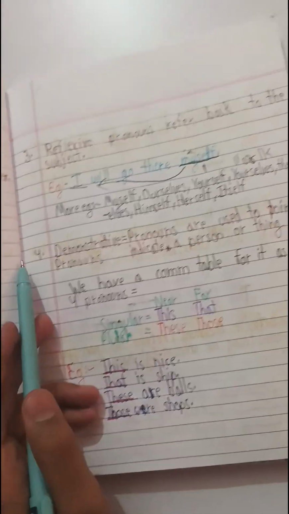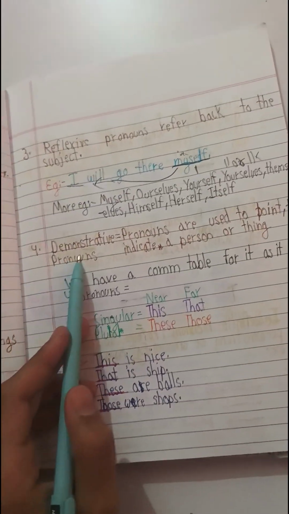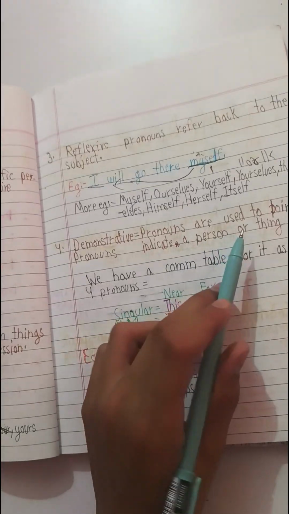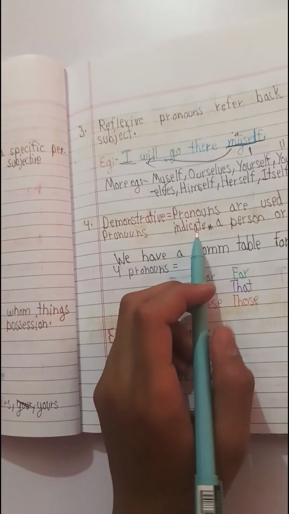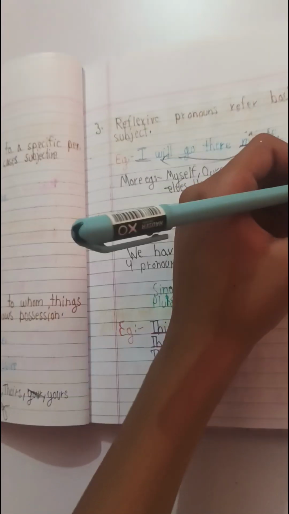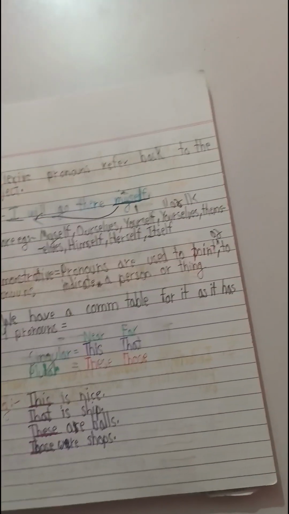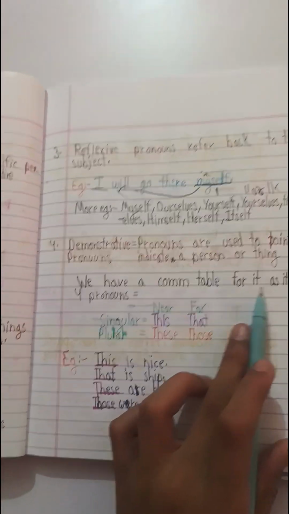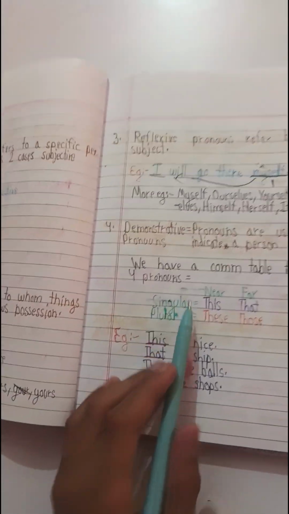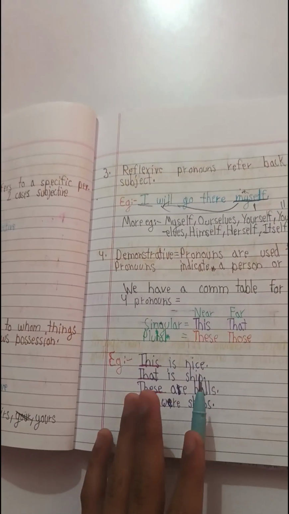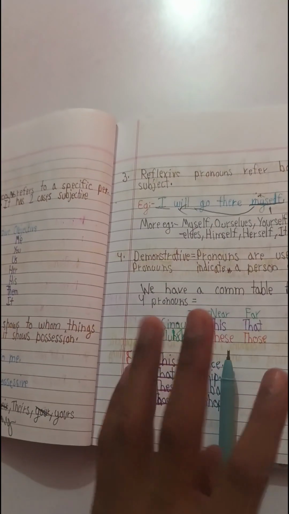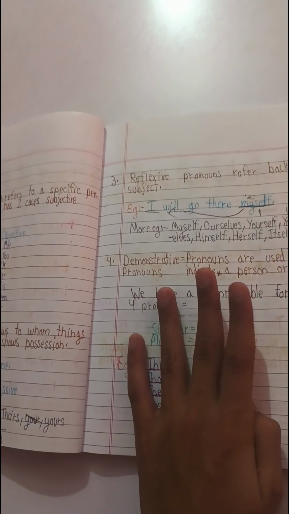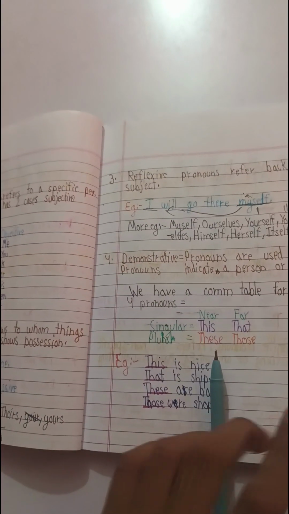So let's move on to demonstrative pronouns. Demonstrative pronouns are used to point out or to indicate a person or thing. We have a common table for it, as there are only four demonstrative pronouns, and there are no more, but there can be millions of sentences.